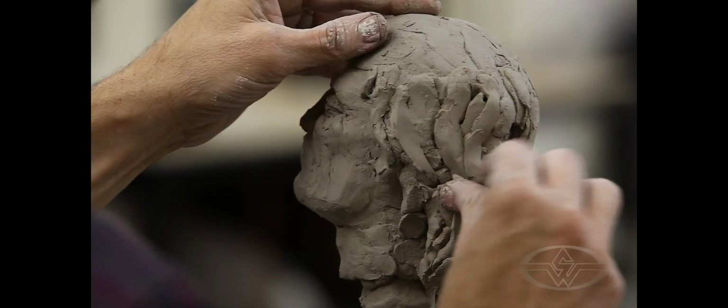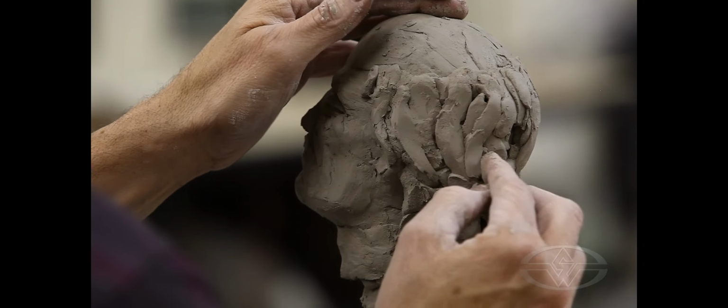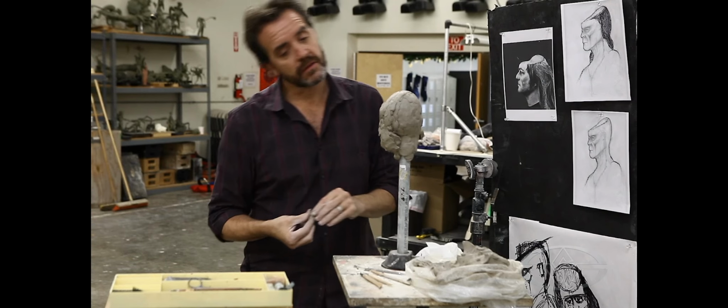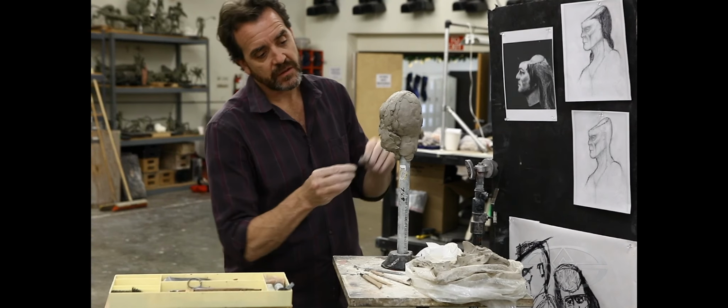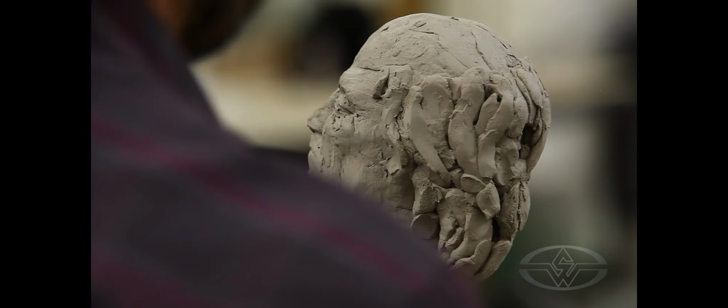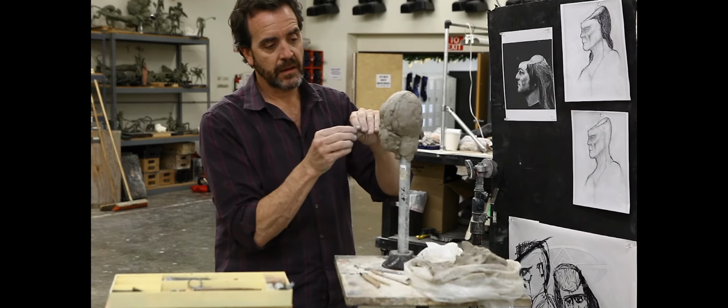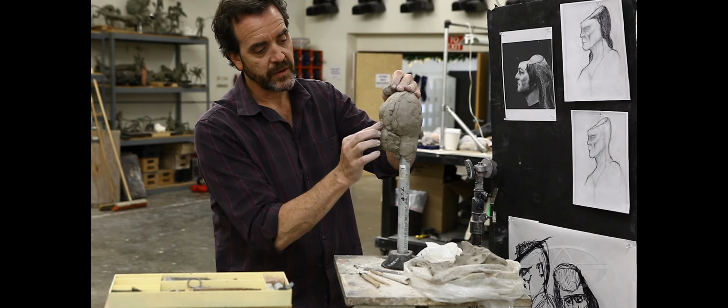And the great thing about that kind of approach was, for me, I got to learn everything. And more importantly, I got to learn how all of these things interrelate. In other words, mold making is about maintaining the value of the sculpture, right?